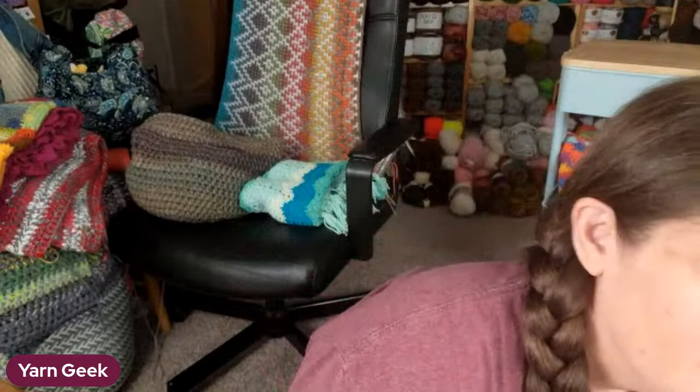So let's get down to some business here. Now, when I'm starting off with any kind of thing that I'm using multiples of to repeat the pattern, like 10 stitches will repeat the pattern.